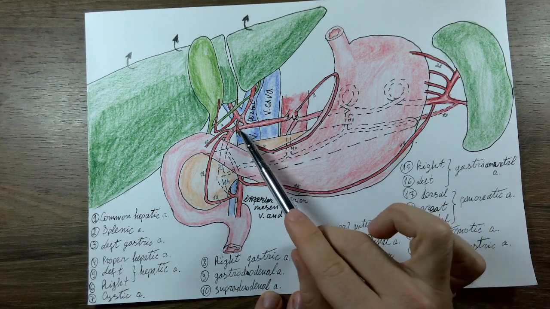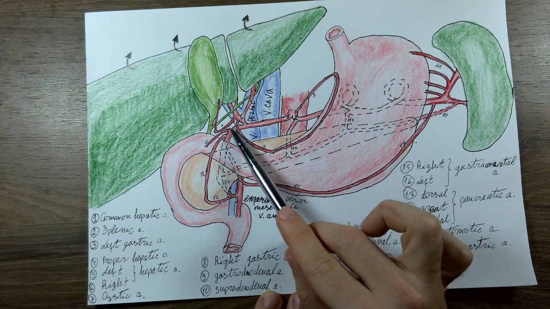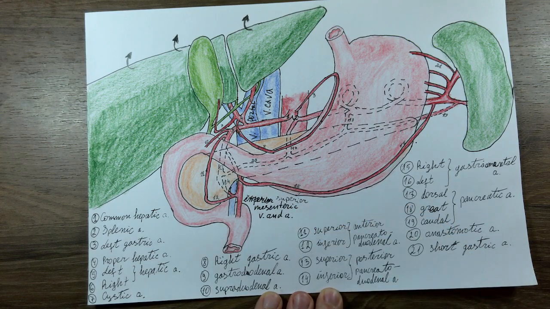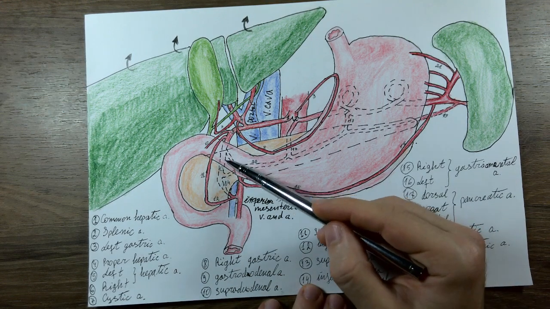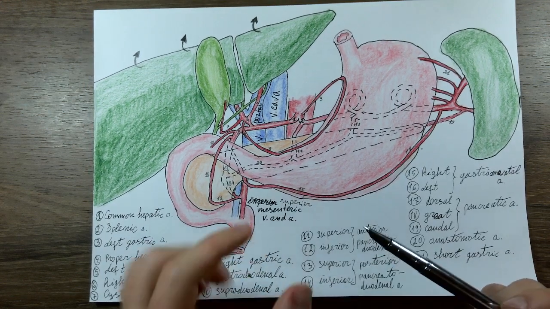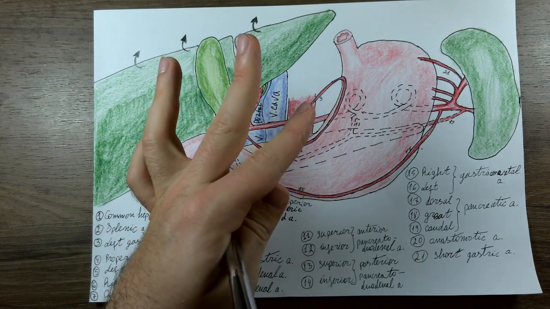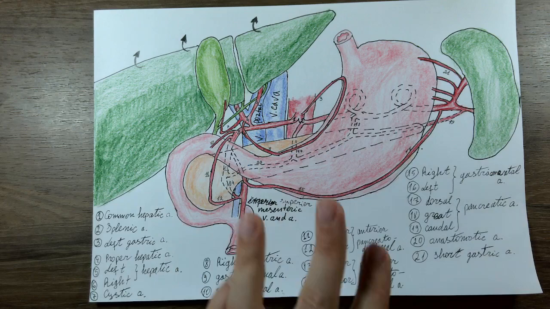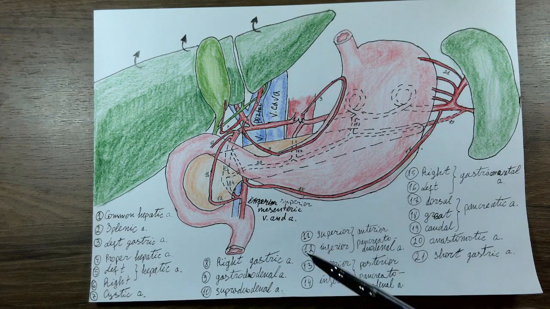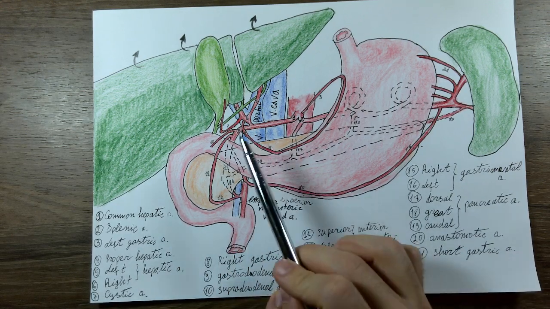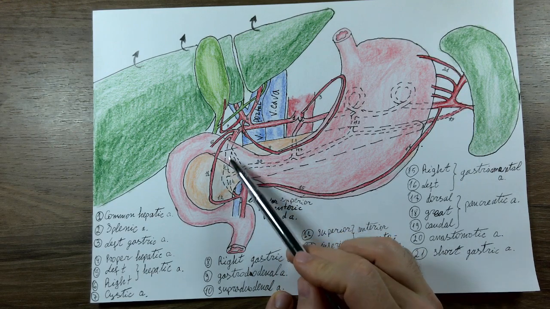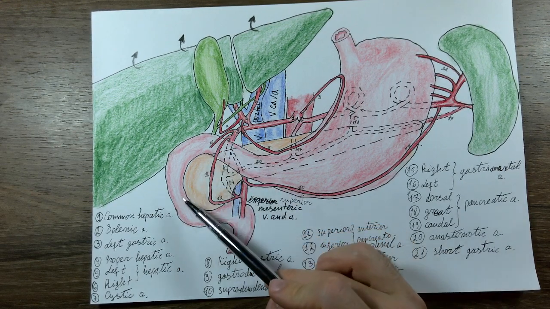Okay, so the second main branch, which we discussed, is the gastroduodenal artery. You can see you lose it out of sight here. It's because it slips in between the head of the pancreas and the duodenum like that, so you won't see it straight away. But before it goes in, it usually gives two small branches here.